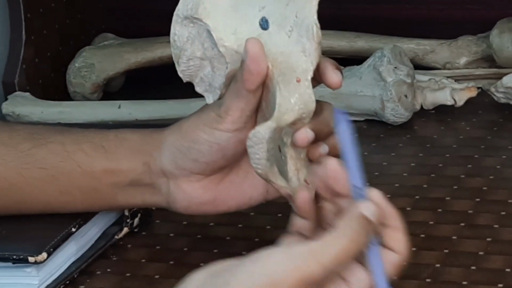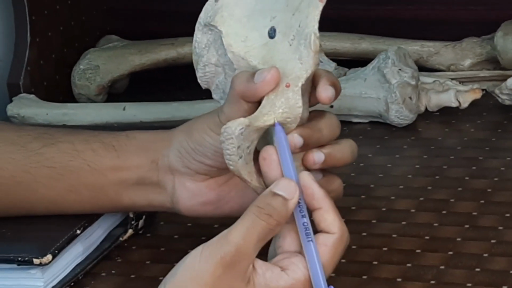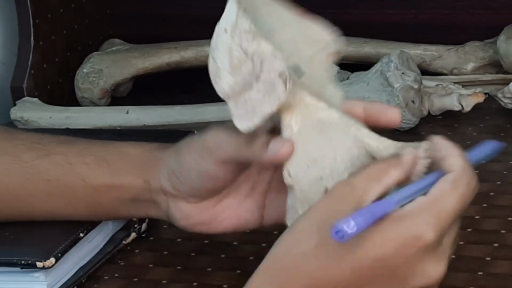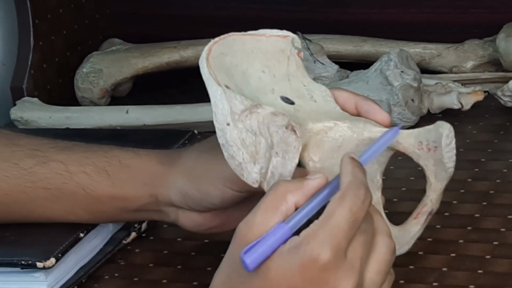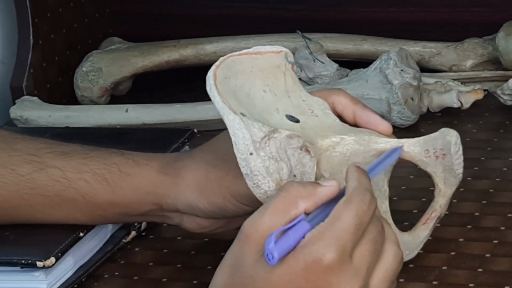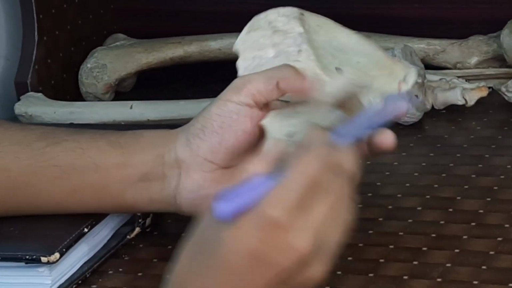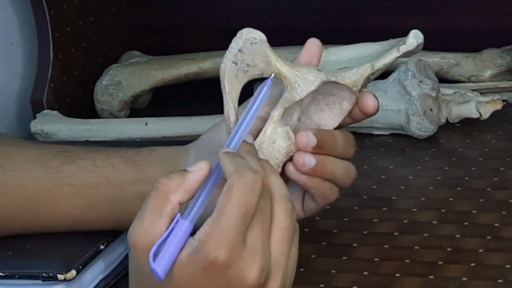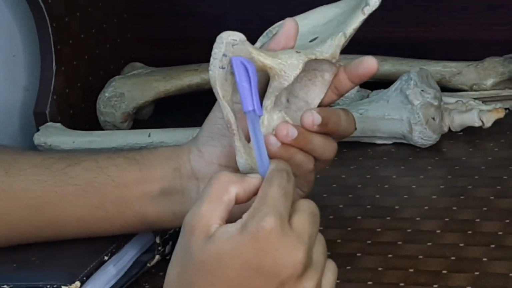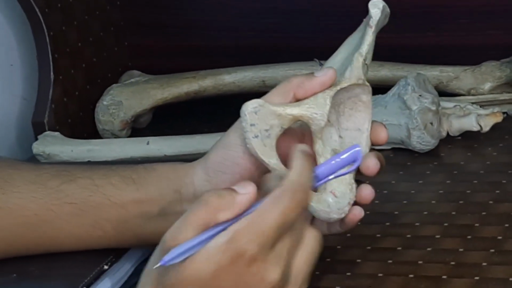Like for example, between the obturator crest and pectineal line, this surface is known as the pectineal surface. Between the pectineal border and the inferior border, this surface is known as the pelvic surface, and between the inferior border and the obturator crest, this surface is known as the inferior surface. Okay, now this outer surface of the bony pelvis is going to be providing attachment.